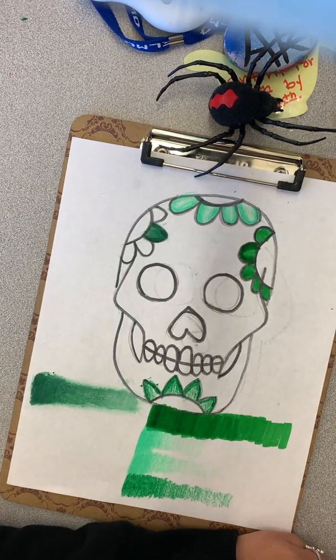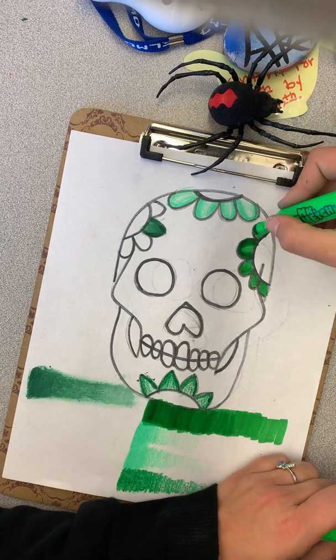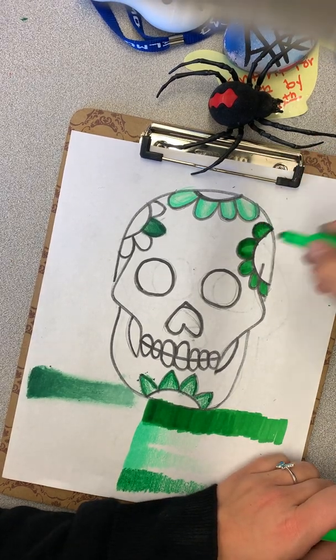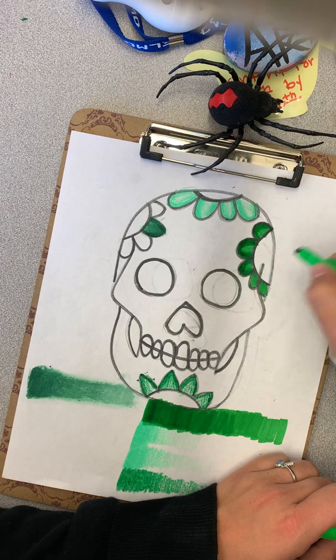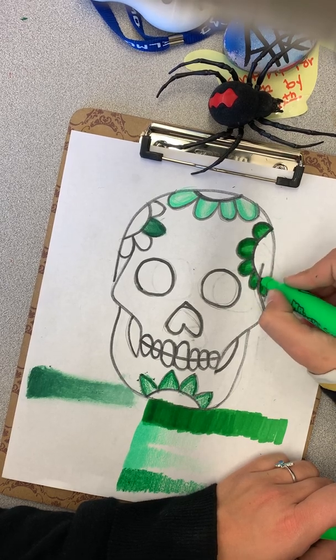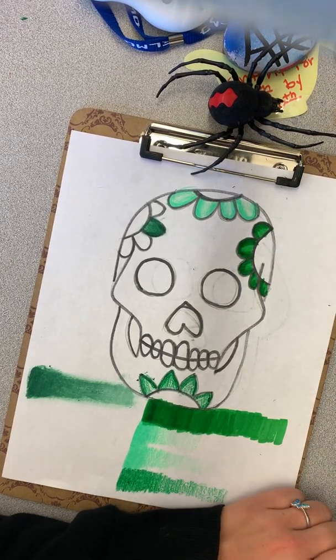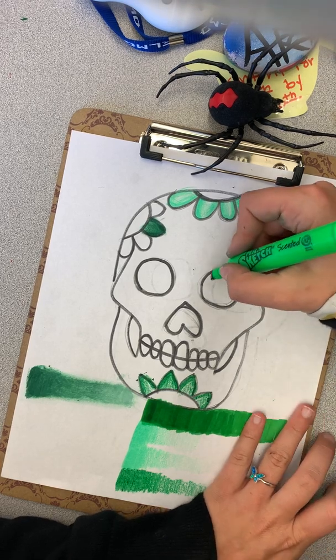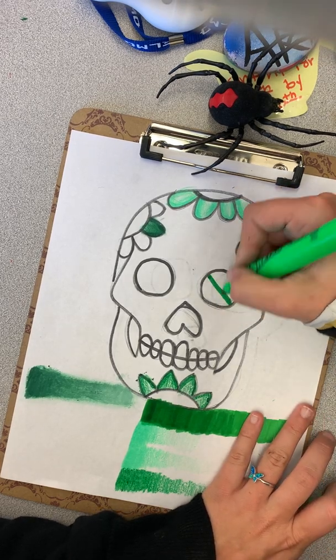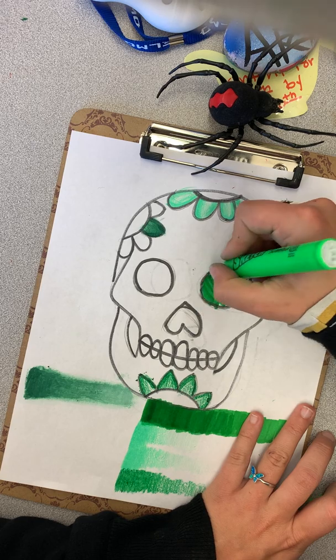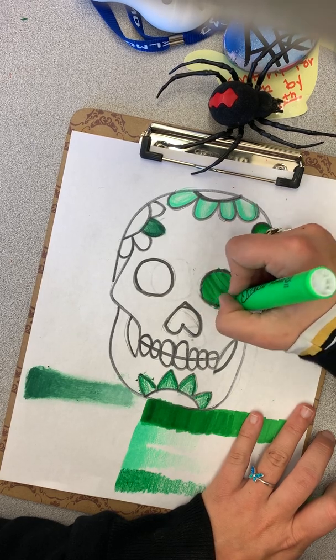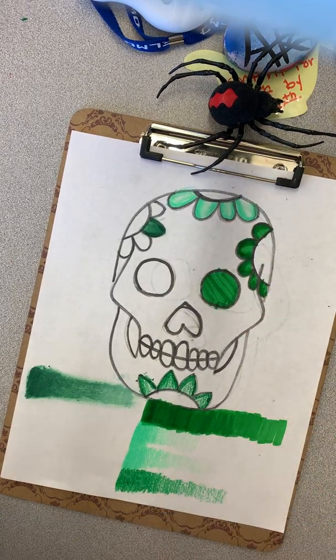Okay, back to our marker, adding that next layer. I'll show you an example of what you would do in the eyes. So, carefully applying one layer. Let that dry.